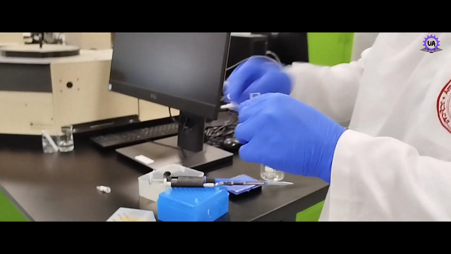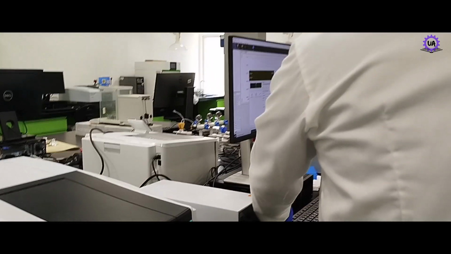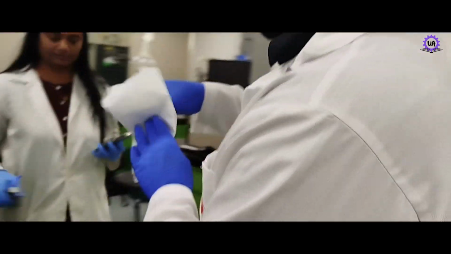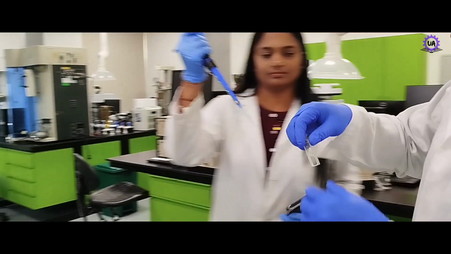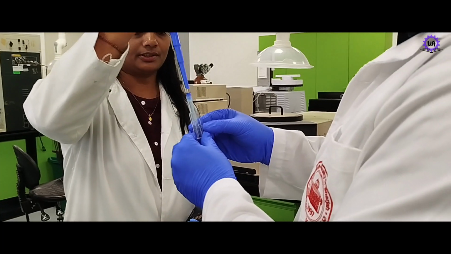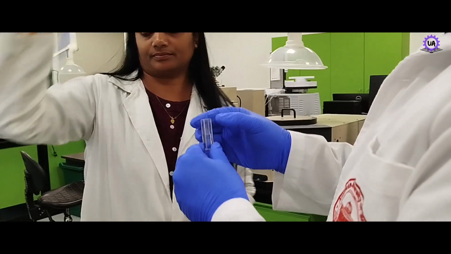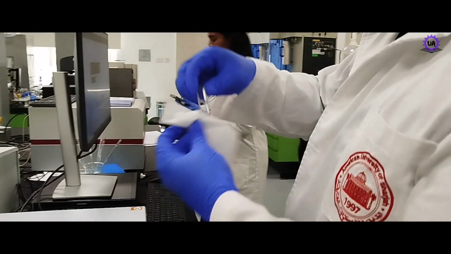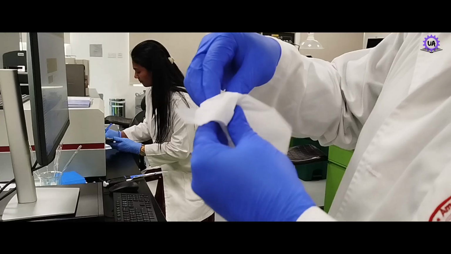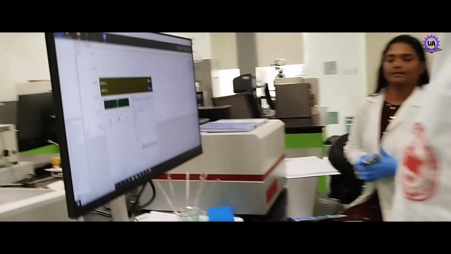Cleaning the cuvette from outside. Mix it. It's mixing. Then there should be no fingerprint or water on the cuvette. And we place it, and then just start.